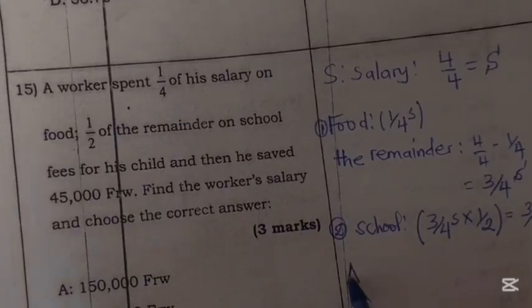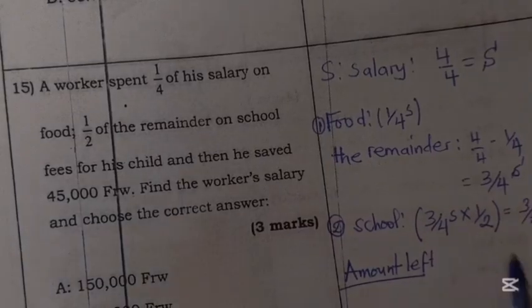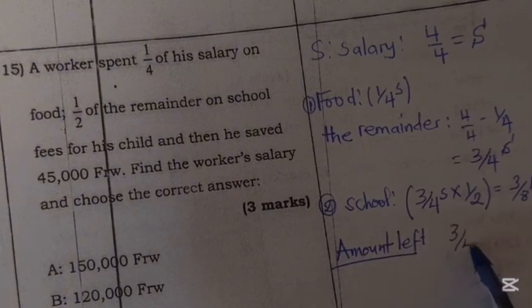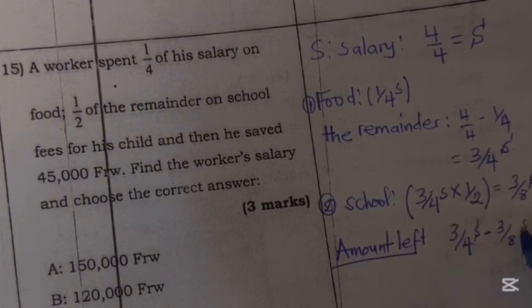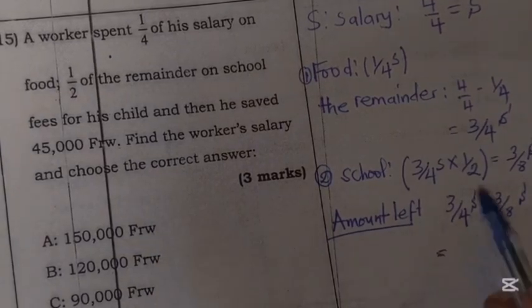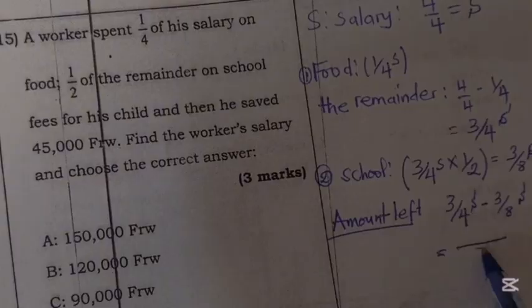That means the amount left after spending this 1/2 of the remainder will be 3/4 minus 3/8 of school fees. This will be, here the common denominator will be 8.